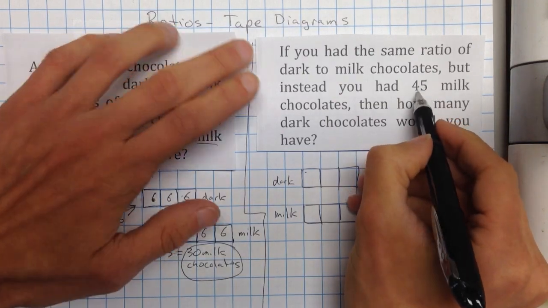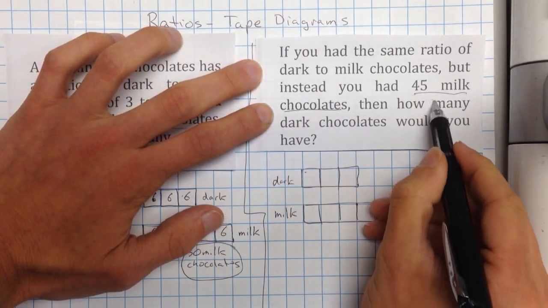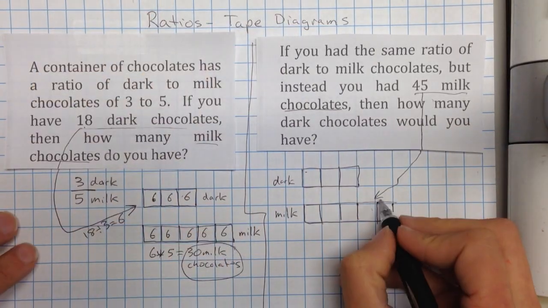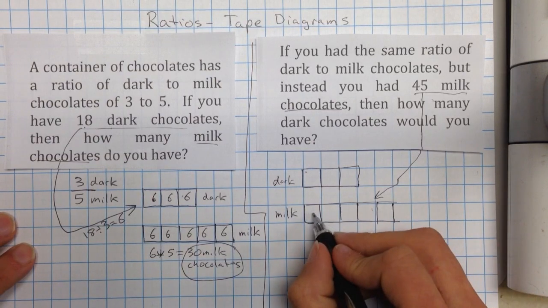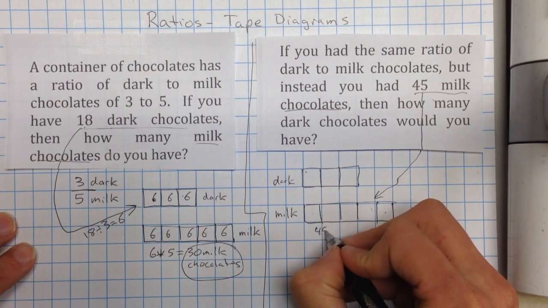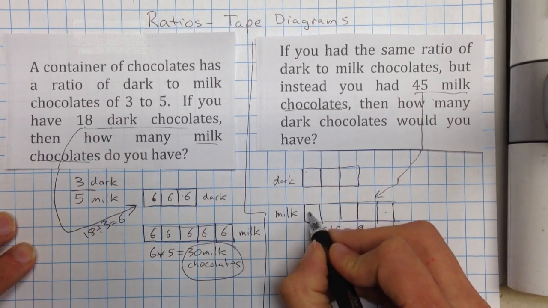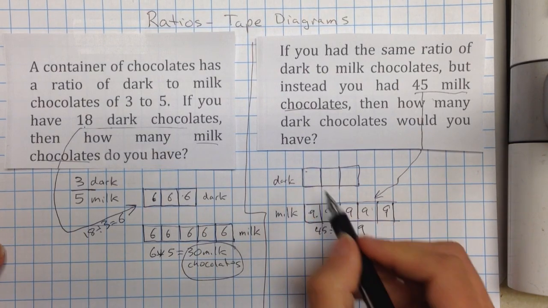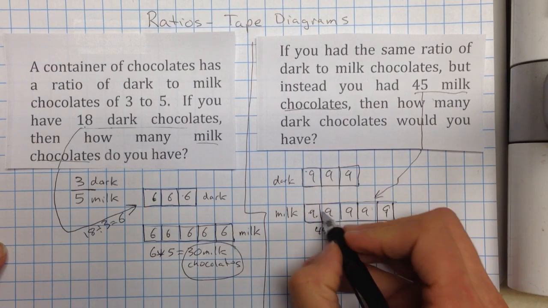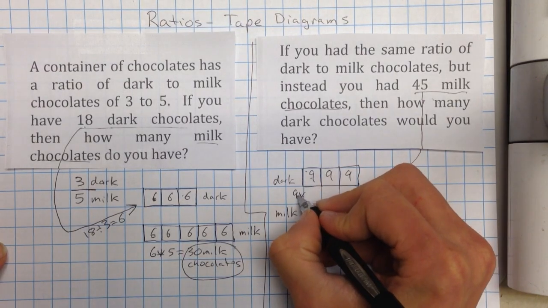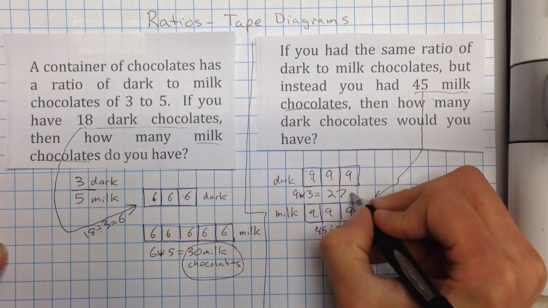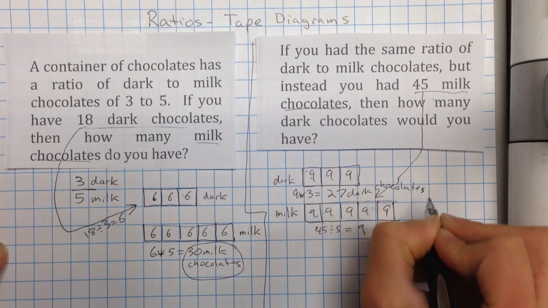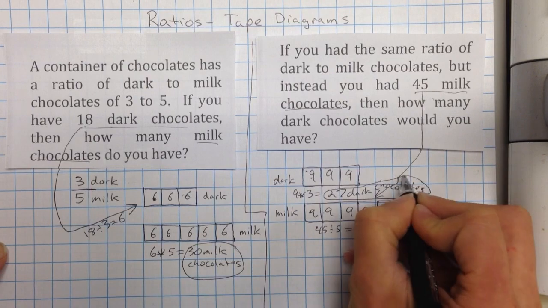And now we have 45 milk chocolates. So that means this time we're actually talking about this larger strip. So this 45 is going to be about this one right here. If this whole thing's worth 45, I would just have to do 45 divided by 5, which equals 9. So that means each of these pieces would be equal to 9. And then the square's value is just going to be the exact same in this other one. So I just fill in the 9s in here, and I see that the value is 9 times 3. So that equals 27 dark chocolates. Sorry, kind of running out of room.